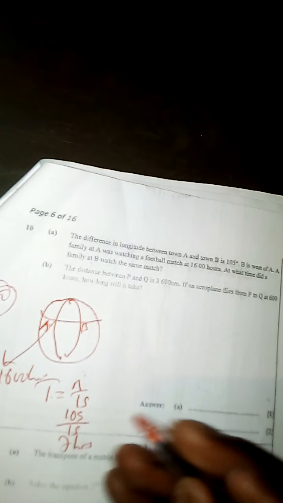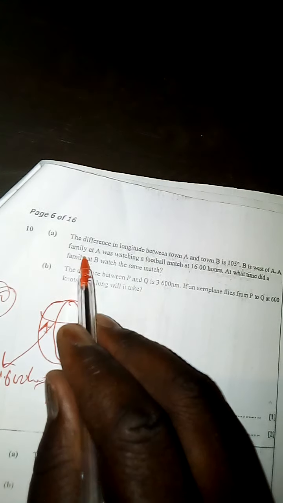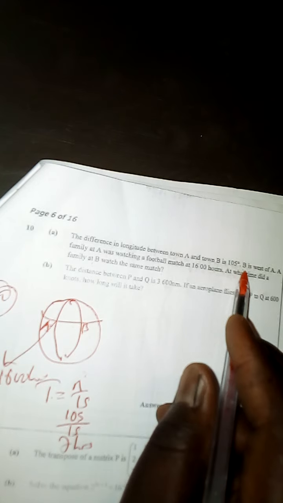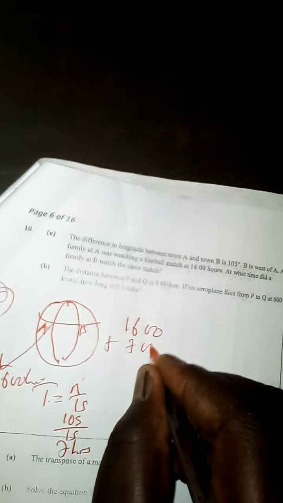So it means this time is ahead, so it means we need to add. So we need to say 16 hours plus 7 hours.